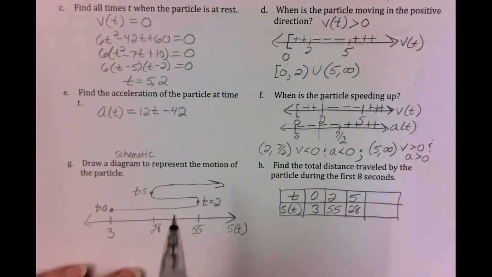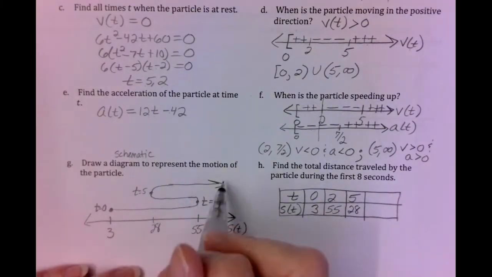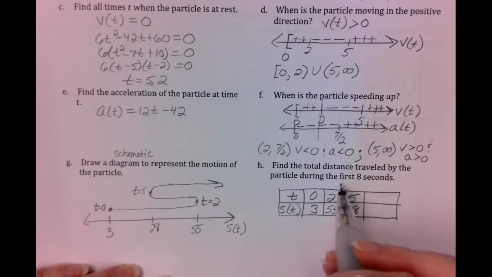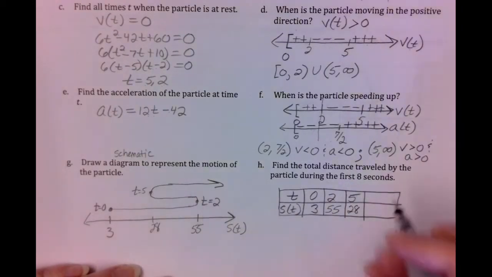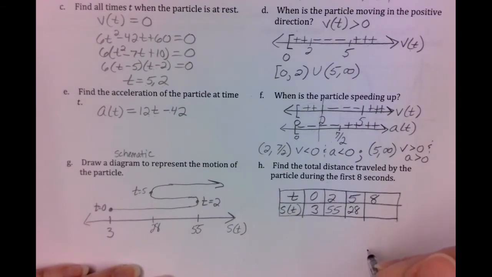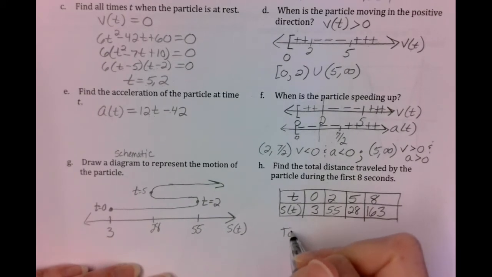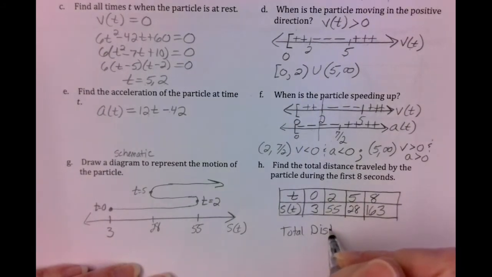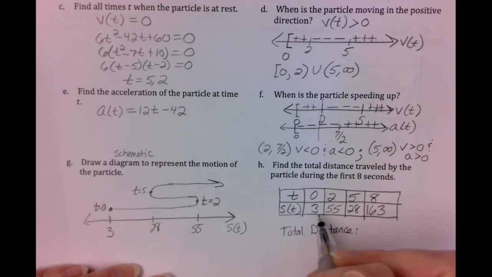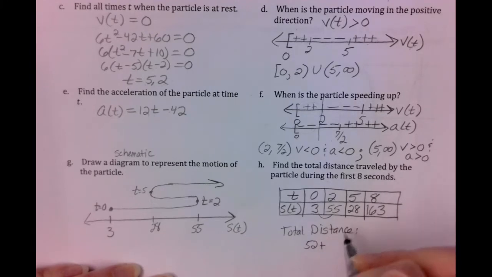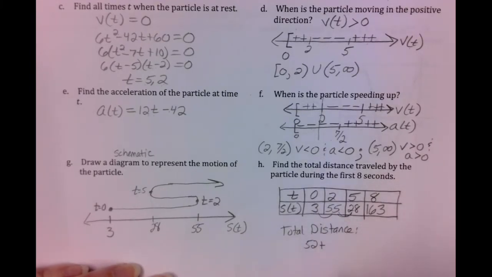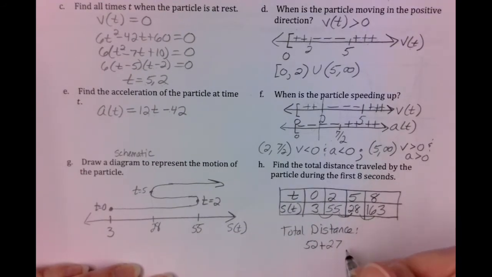To find the distance during the first 8 seconds, since it does not turn again, I take 8 and I plug it in. I get 163. Total distance: you're going to figure out how far it moves from piece to piece. So 3 to 55, it moves 52 feet. It's working backwards, but still I want to know the number of feet. It's 27 feet. And then how many feet this way? 135 feet. My total distance is 214 feet.